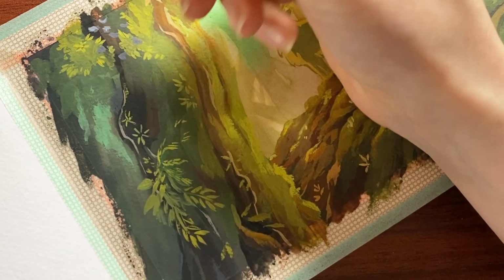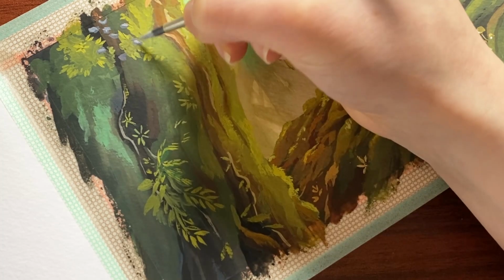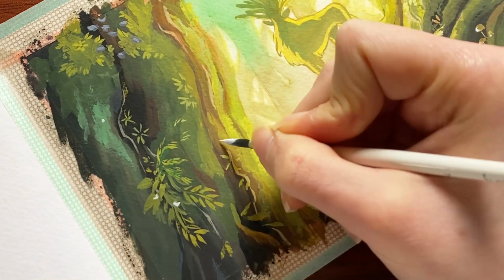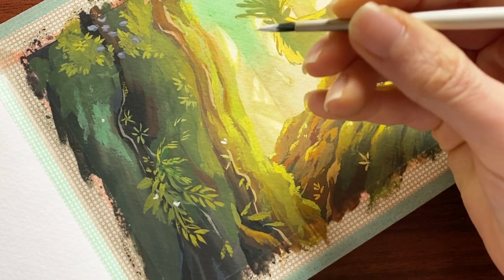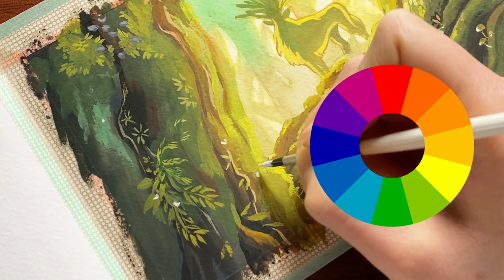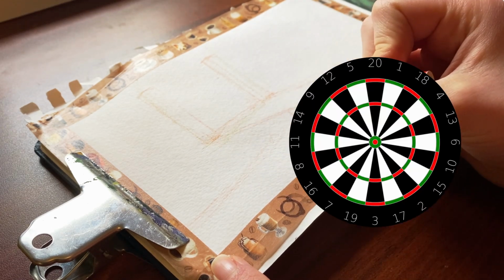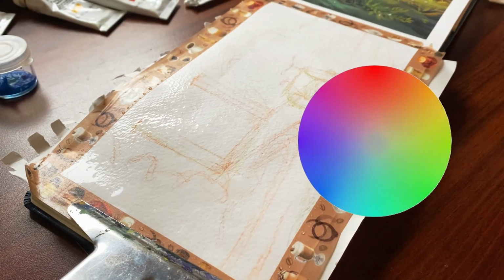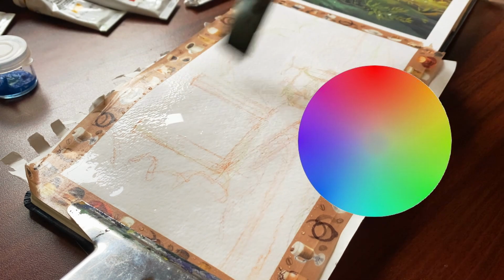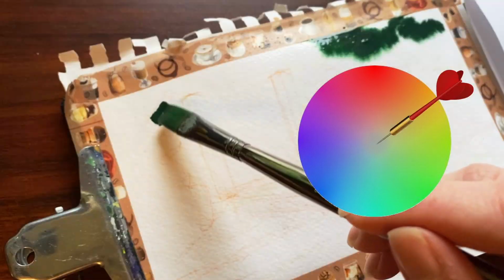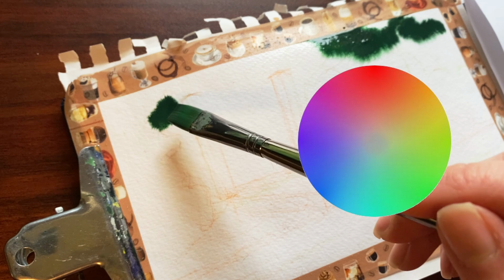Our next suspect is saturation. Our most saturated version of a color is when it's at its purest form, this vibrant outer ring of the wheel. But we can continue adding rings of saturation to make a kind of dartboard. The closer we get to the middle, the duller and grayer our colors become, till we get to the bullseye, which is just basically a big blob of gray.